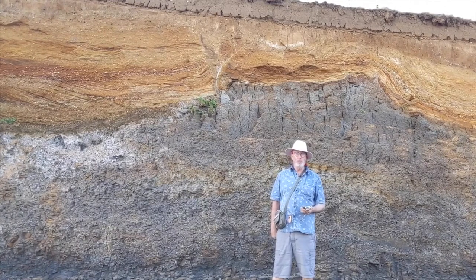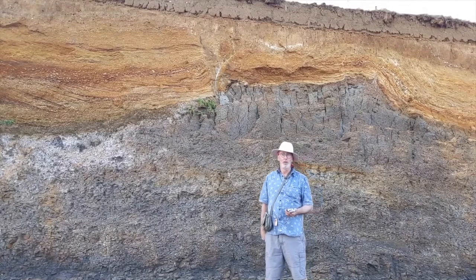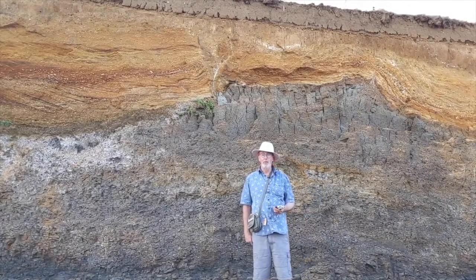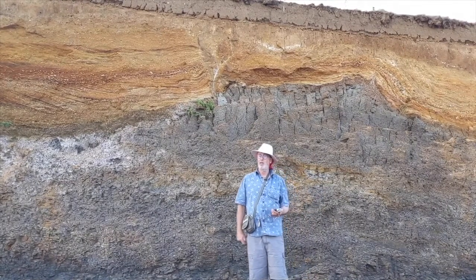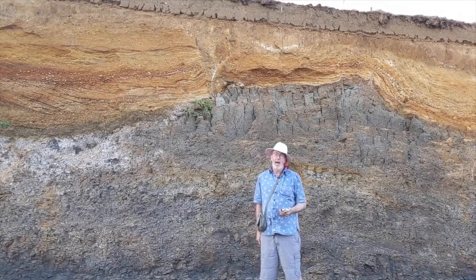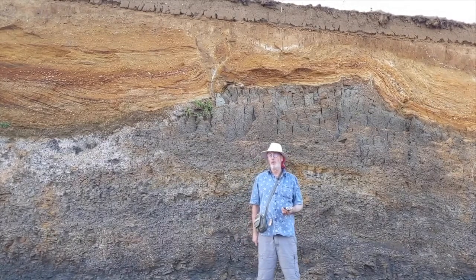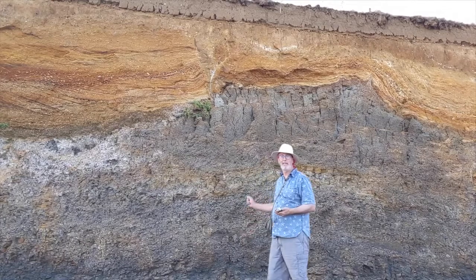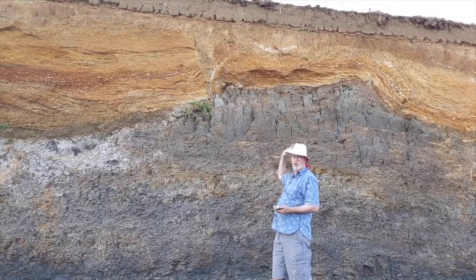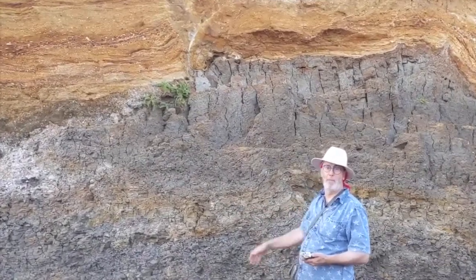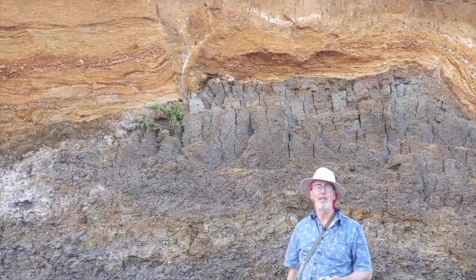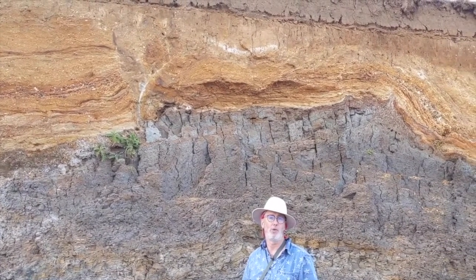Because as the water passed through the Pleistocene sand, it washed out some of the materials within it. And we can see the track of where the water has gone by these bleached white strands passing up through the sand. So we can actually determine the path of the water flow.